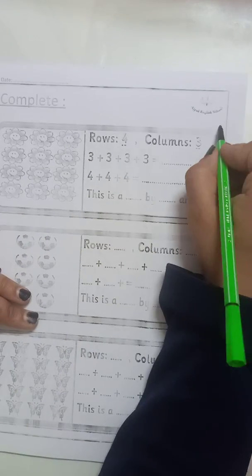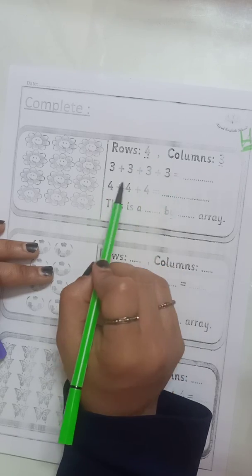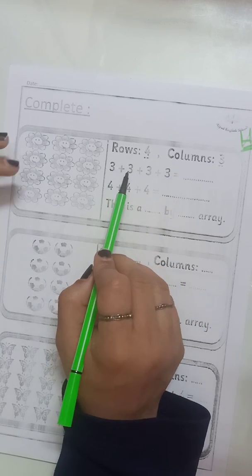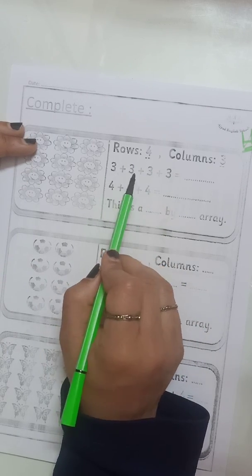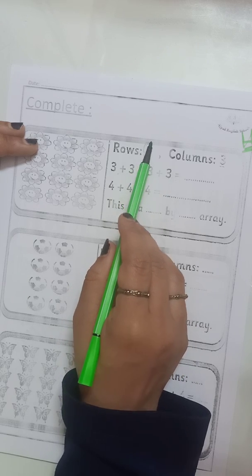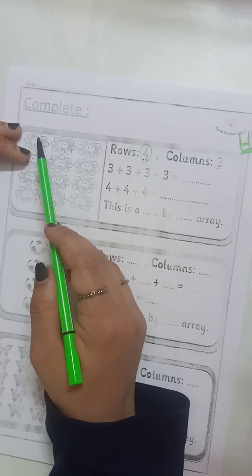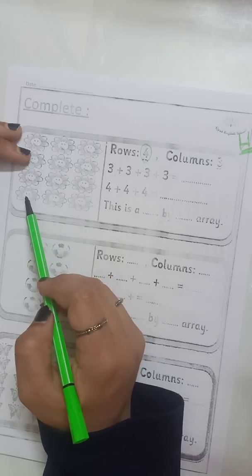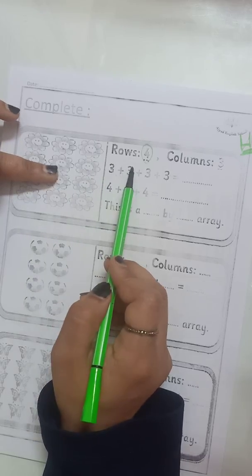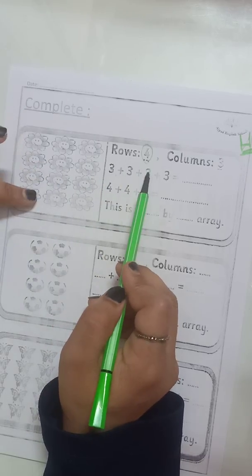Okay. The next one is for you, and the last page is for you. Here, ask me to count. 3 plus 3 plus 3 plus 3. How many repeated? 4. So in any row, how many elements? 3 plus 3 plus 3 plus 3. Okay?